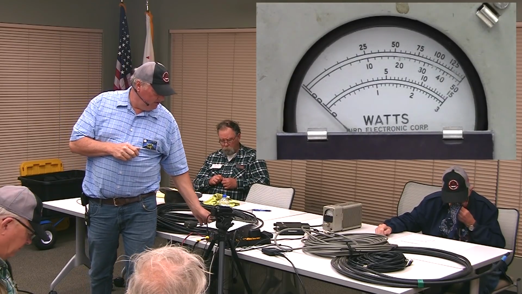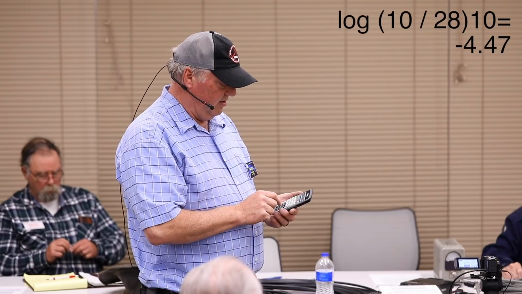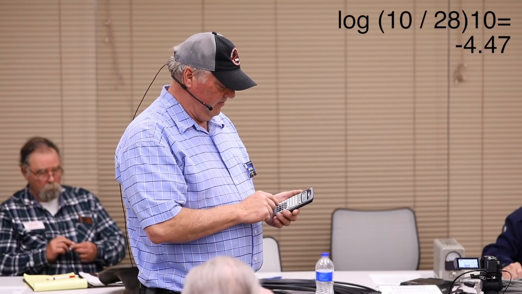So we're still using the same 214 cable. We just went from 147 megahertz to 446 megahertz. And man, the loss just went off, well, it didn't go off the chart, but it's significantly more. So we're at 10 watts. We'll divide it by the 28 watts, our reference, and we'll take the log of that times 10. So this guy, I'm coming out about 4.47, something like about twice what it was on 2 meters.